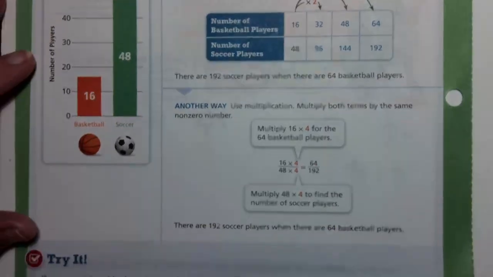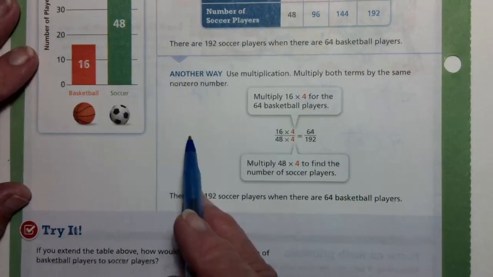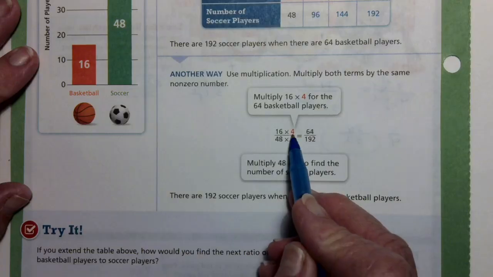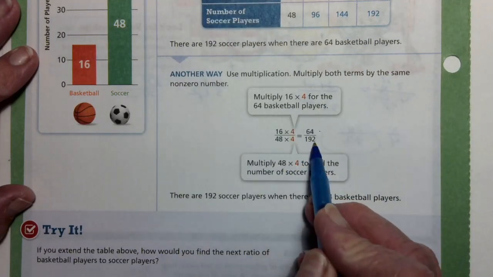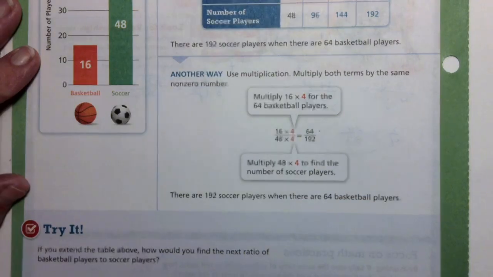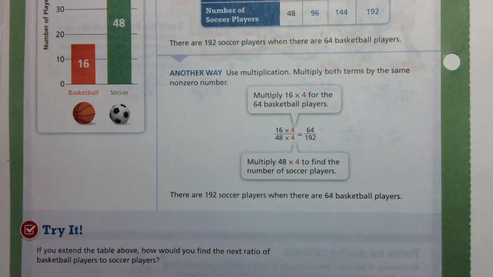Okay, another way, which is the way I did it in the first example we had, is to use multiplication. 16 times 4 would give me the 64, so 48 times 4 gives me 192. Same thing they did up there, they just put it in a chart.